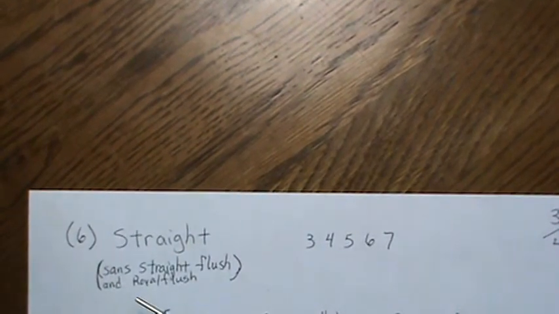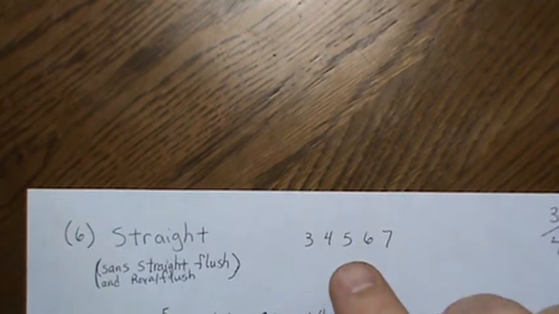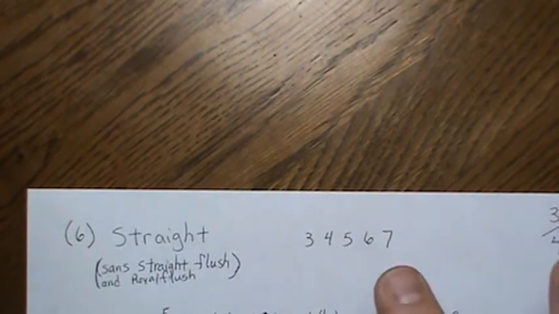Now a straight is 5 cards in sequential order, but they can't be all the same suit. Okay, so we want a straight, sans a straight flush and royal flush. So this is the only way where we have 4 rows, but we have 14 columns, because the ace can be a low or a high in a straight.